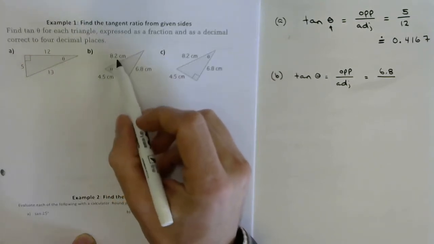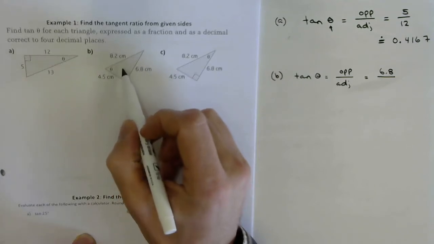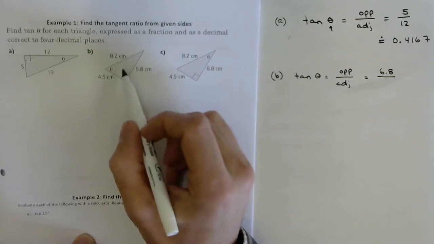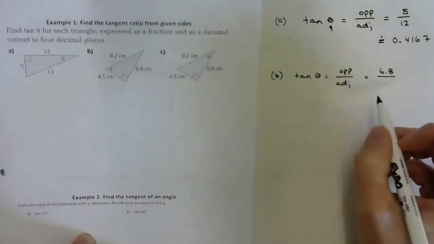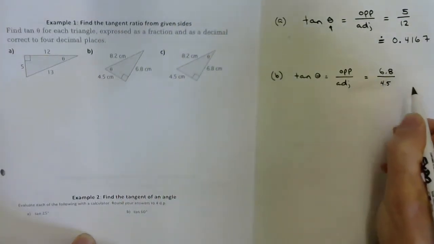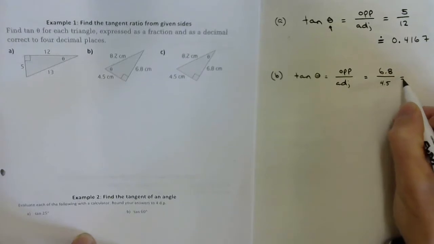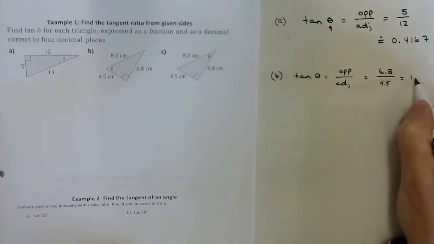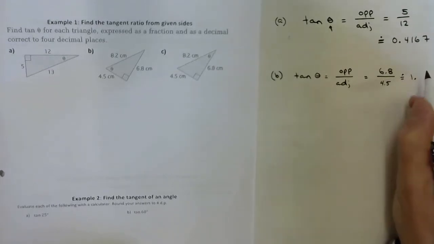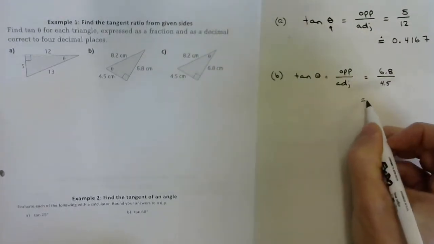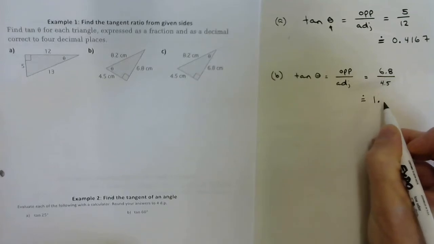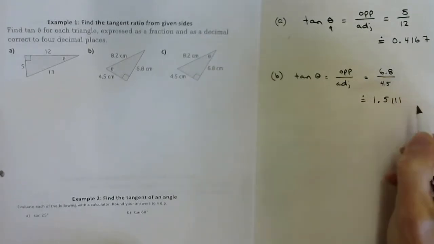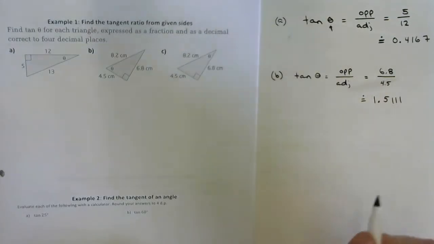Yeah, 8.2 is across from the right angle, which means it's the hypotenuse. The hypotenuse is always across from the right angle. So we're going to put 4.5 in there and carefully punch that into our calculators, and we'll get a ratio of approximately 1.5111, correct to 4 decimal places.